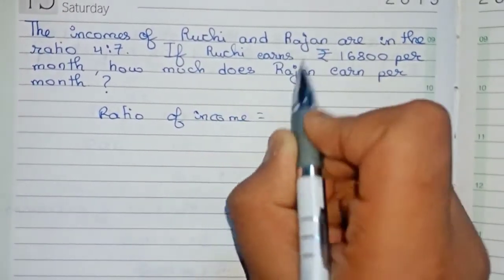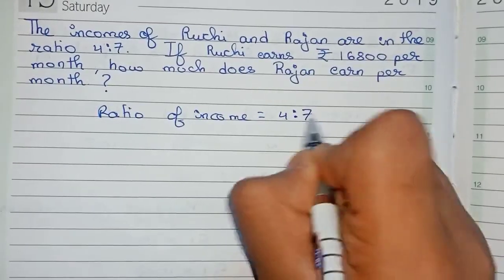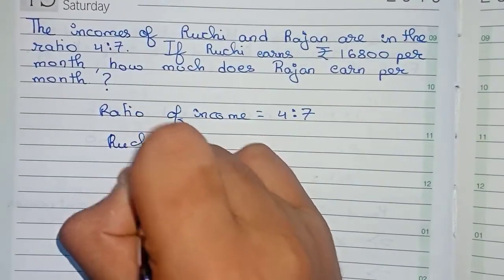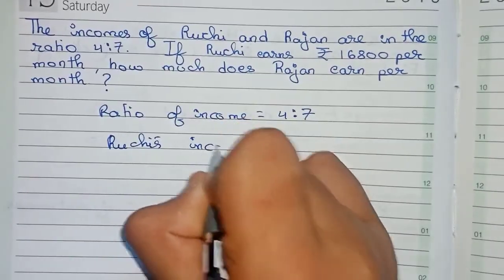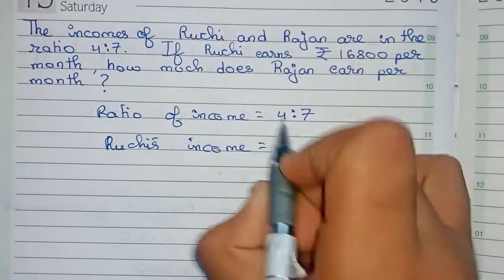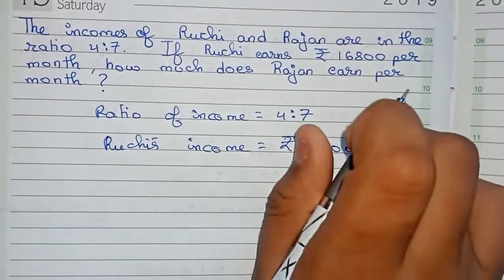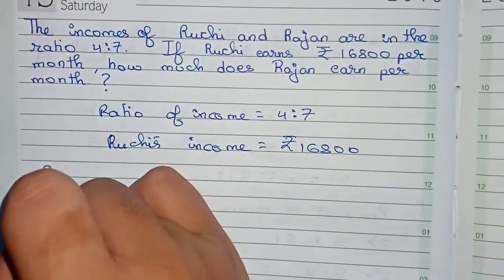That is given as 4:7. Now I write Ruchi's income equals rupees 16,800. So now I will make our proportion. So write proportion.